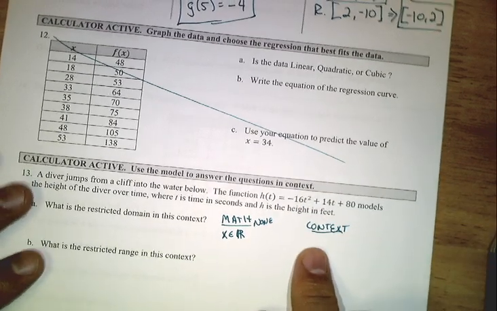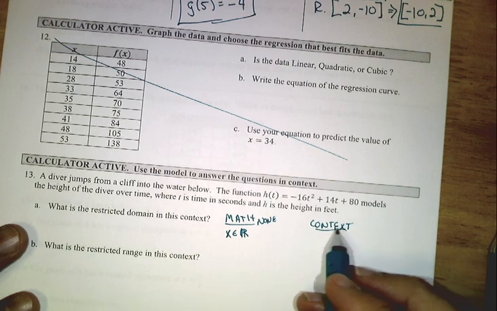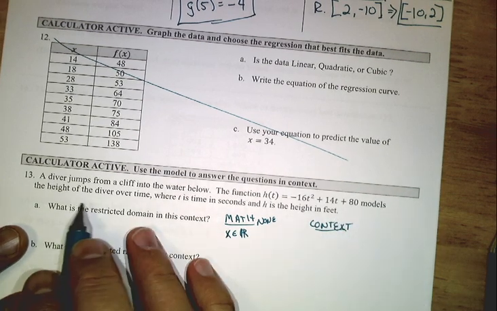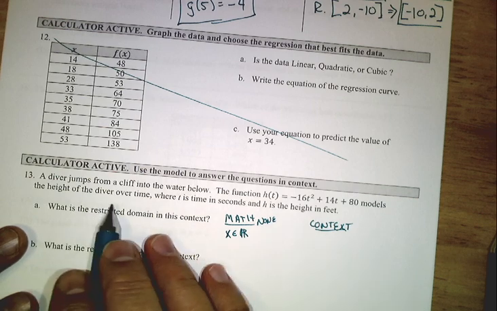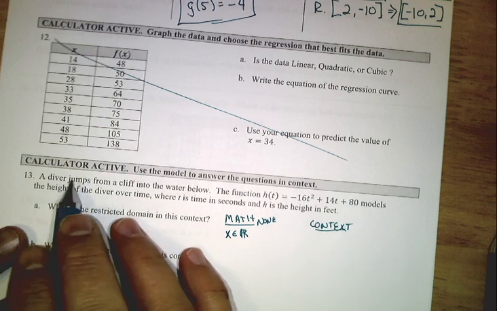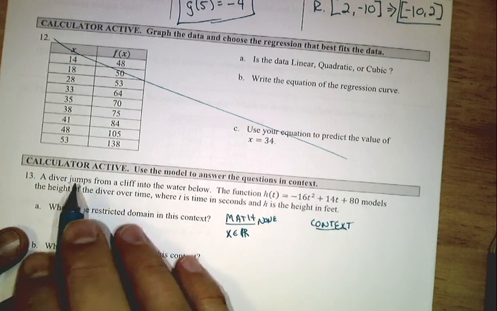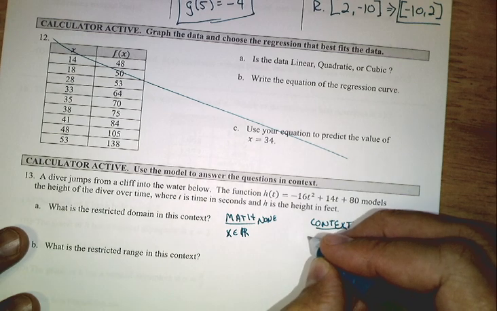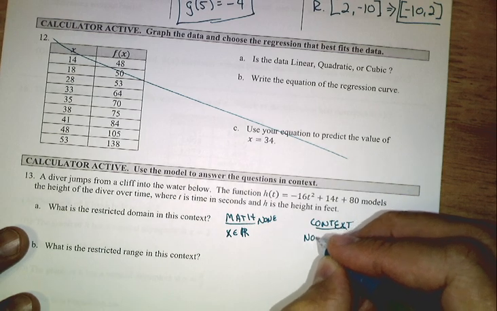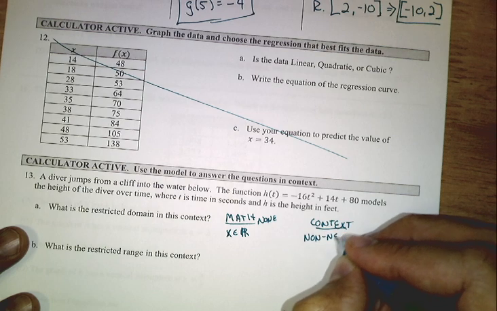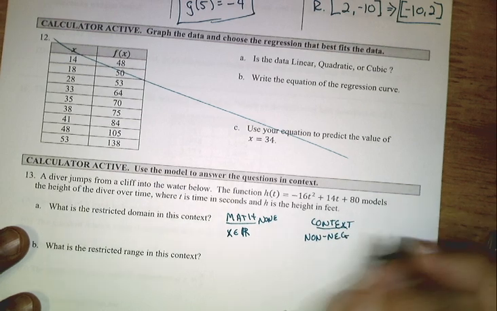Now, in context, what doesn't make sense in context? It models the height, jumps from a cliff. So it starts measuring when he jumps from the cliff. So it doesn't make sense to have negative time. So we want all of our non-negative numbers. So 0 and greater. That's going to be important.